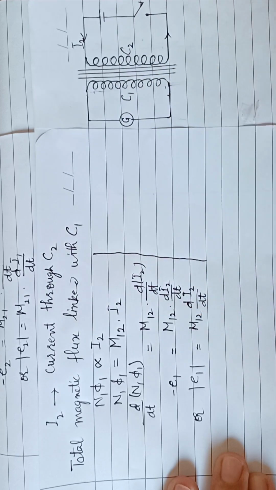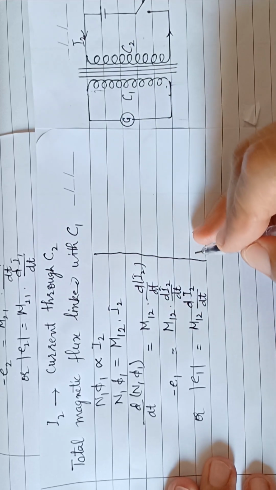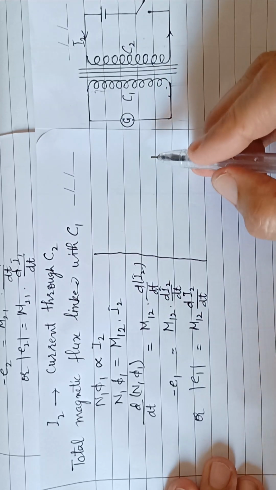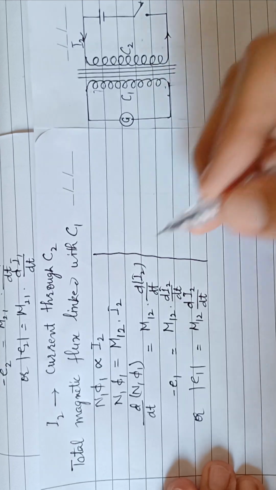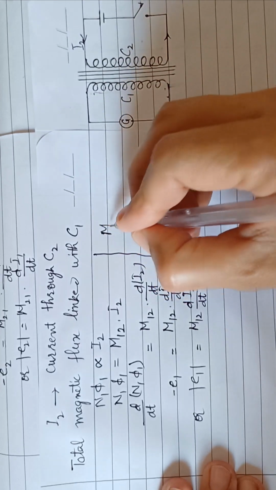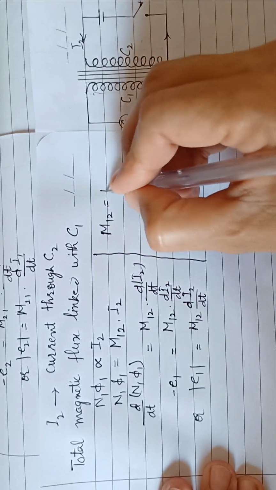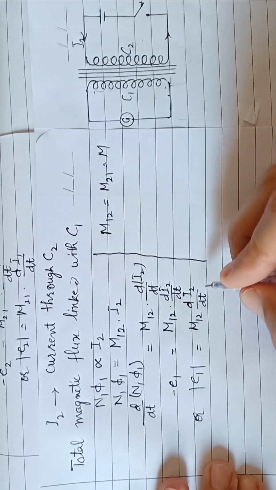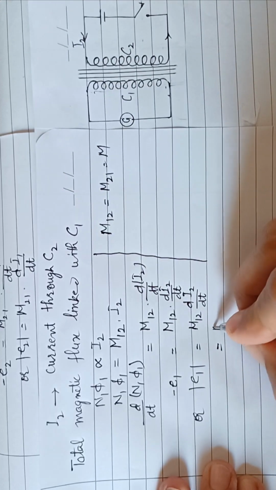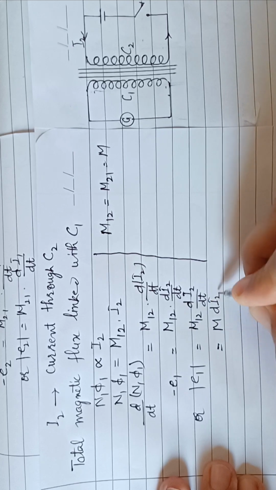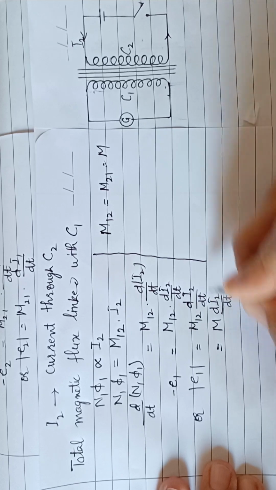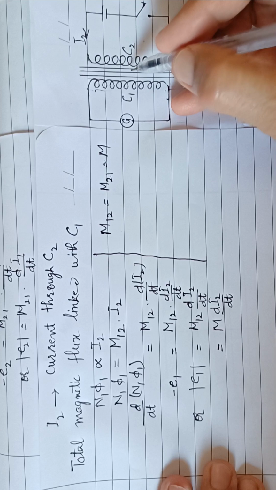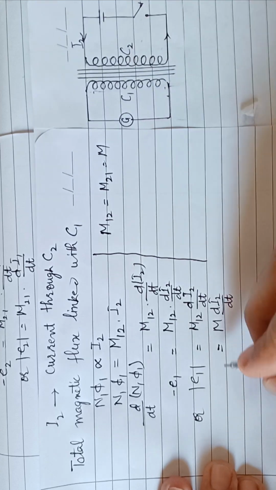In the previous video, when we calculated mutual inductance of two long coaxial solenoids, we proved there that M12 is equal to M21. This is equal to M. Now this equation will become E1 equal to minus M into di2 by dt. M is called the mutual inductance of two circuits or two coils.